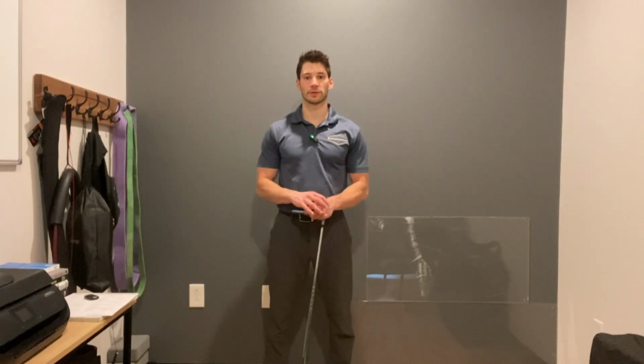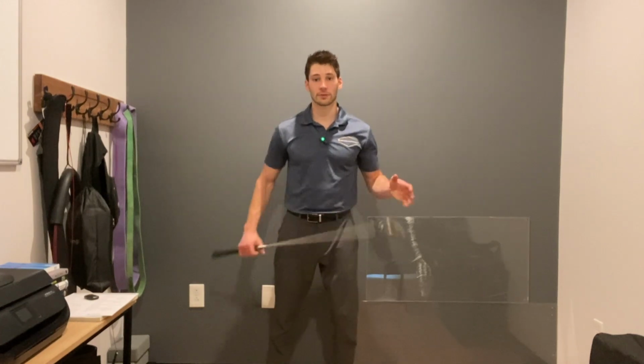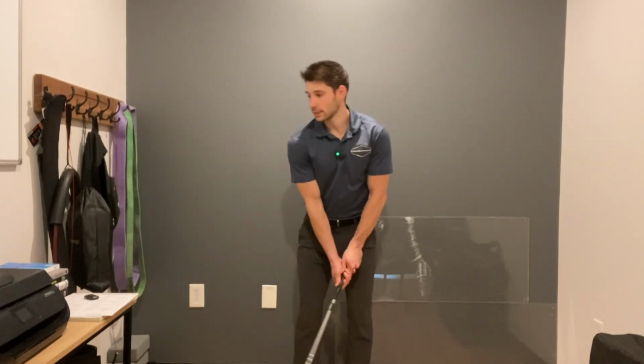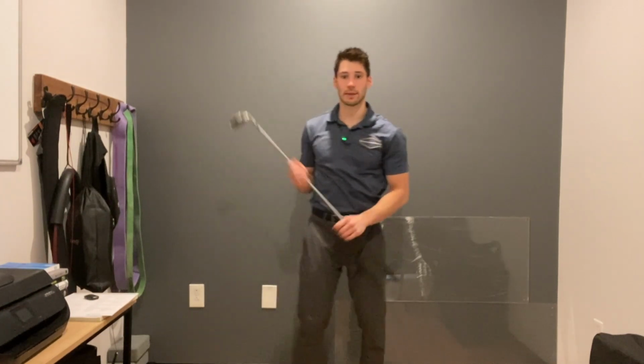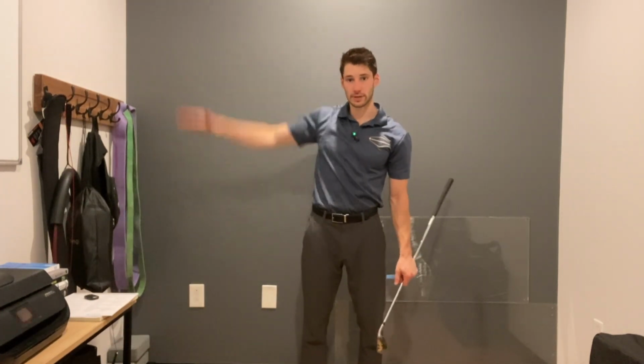What do we need from the shoulders in the golf swing? In the golf swing, for the backside shoulder, what we need is to get into external rotation and some abduction. What that looks like is we need the shoulder to be able to do this, and we need it to be able to do this.